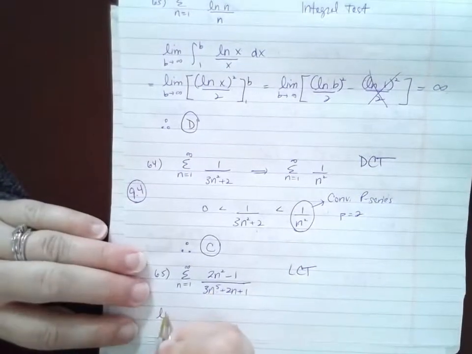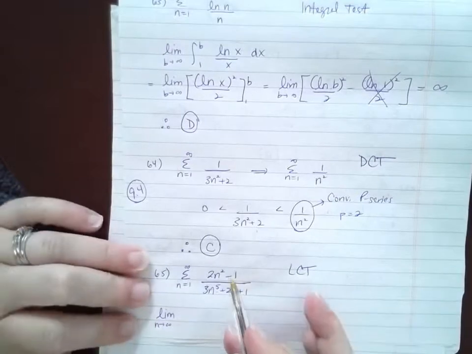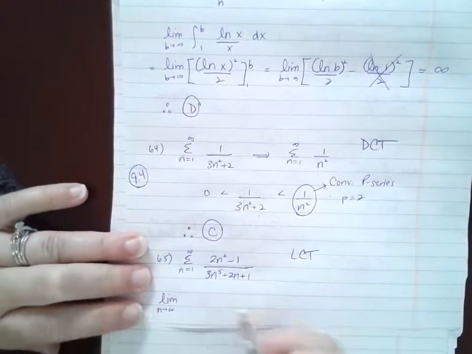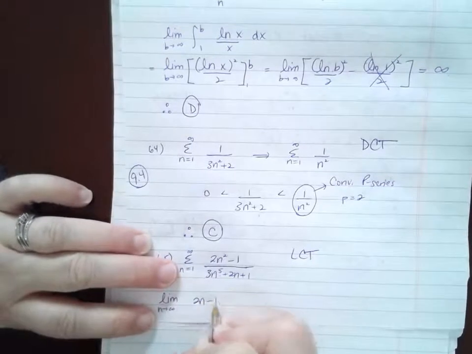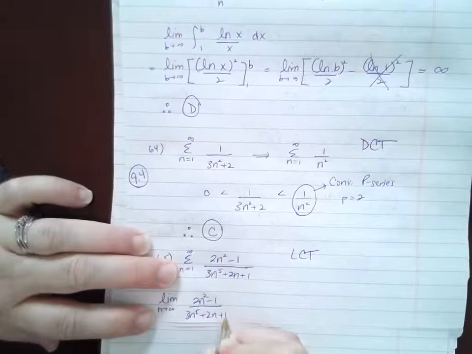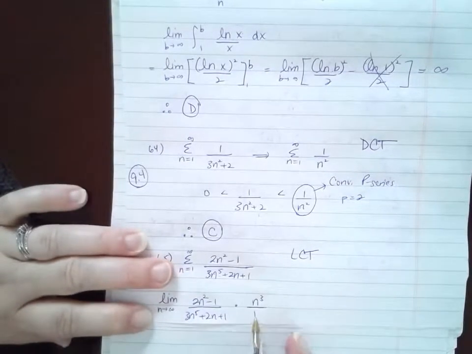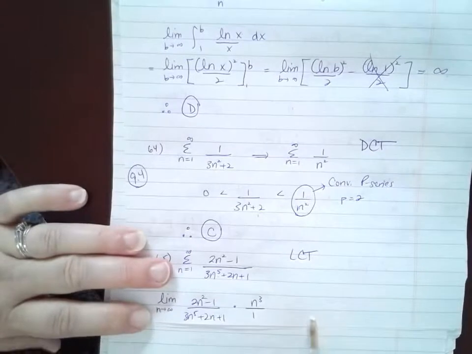The limit comparison does not matter which one you put on top, but since I'm doing a fraction divided by a fraction, I am going to skip a step and I'm going to multiply by the reciprocal. Now remember, that is a convergent p-series, 1 over n cubed.